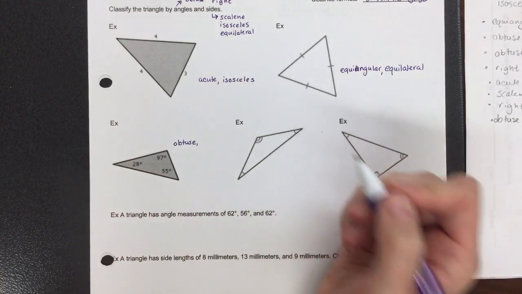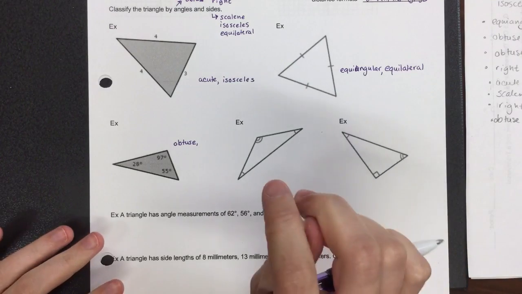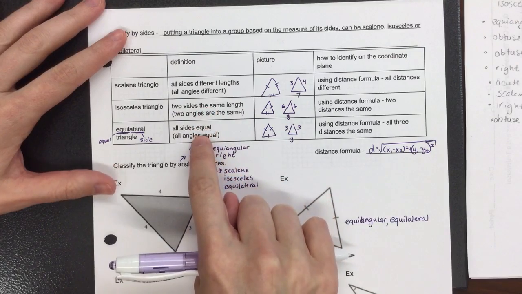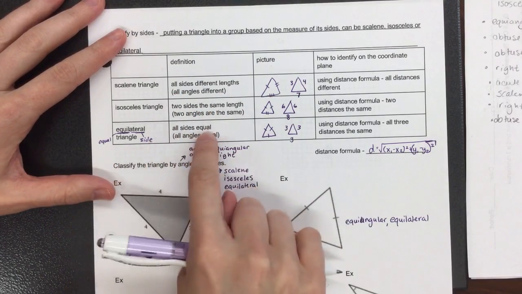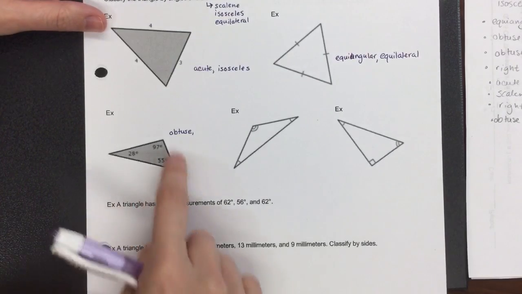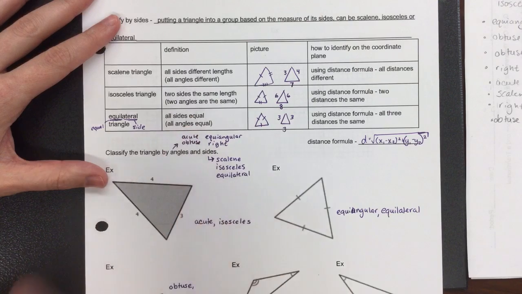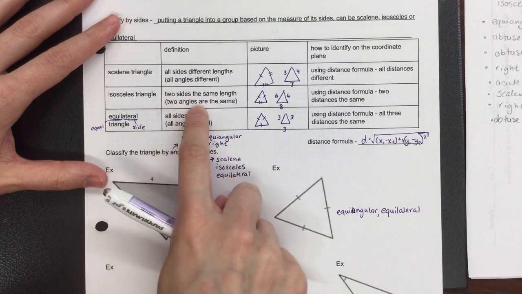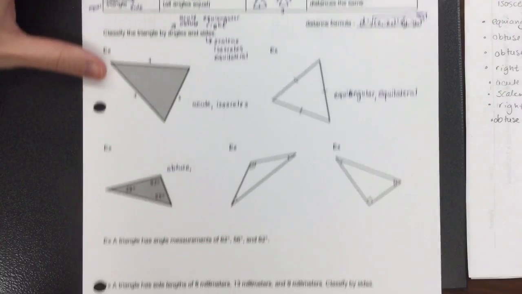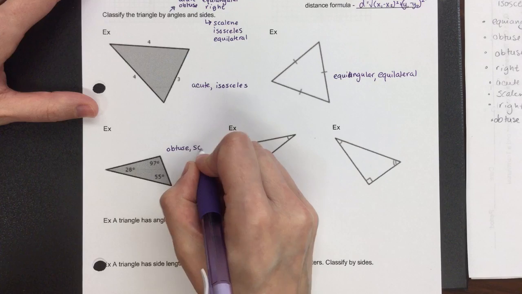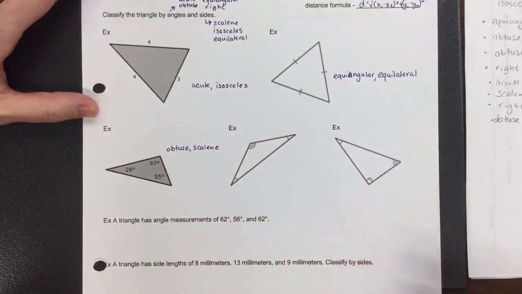And then we need to classify based on the sides. Looking at the sides, all of these talk about side lengths. The first part that isn't in parentheses, those all talk about side lengths. But if you look, all they did was give us angles. So in parentheses, I've given you hints as to how to name them based on their sides if they only give you angles. So if you look: all the angles are different, two angles the same, all the angles are equal. Well, all the angles here are different, so we're going to have an obtuse scalene triangle.